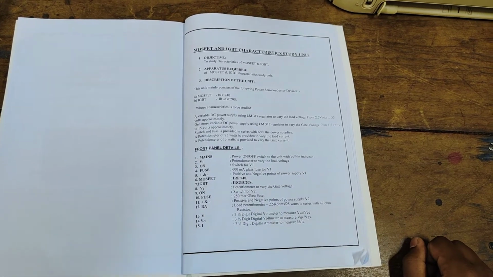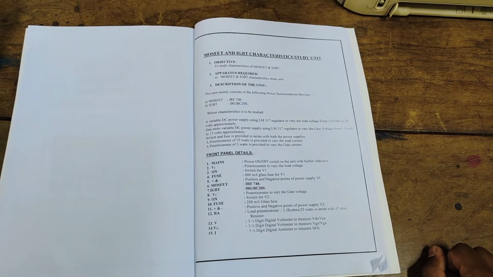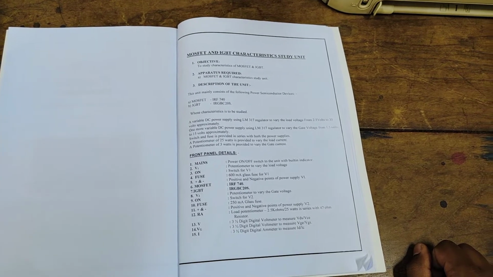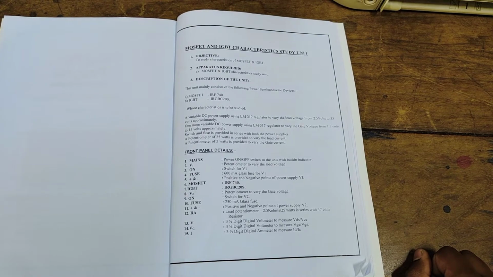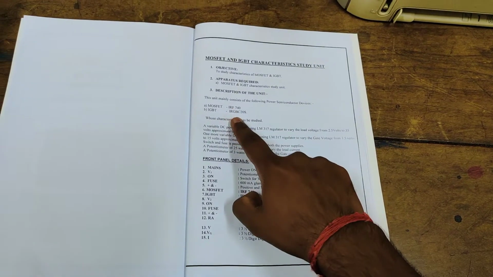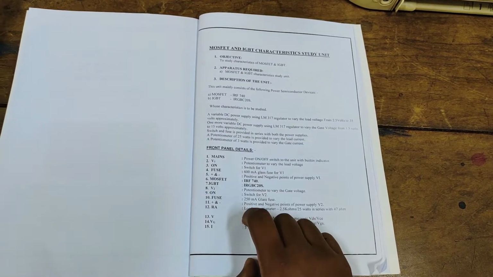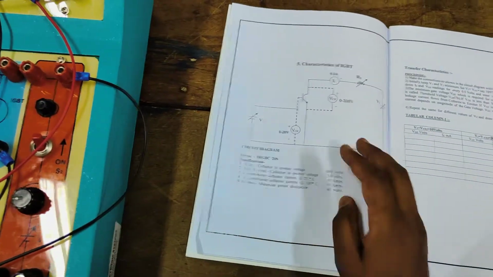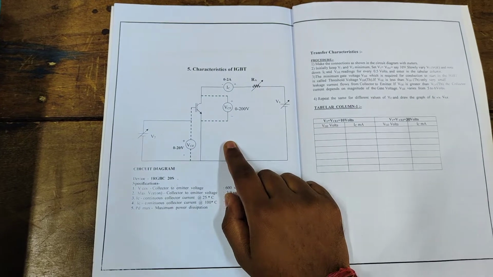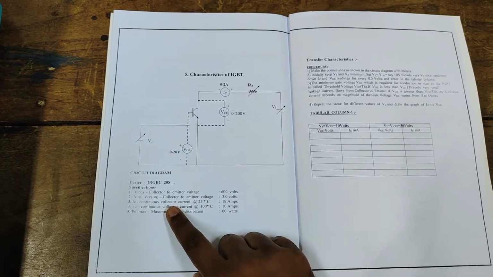Hello everyone. Today we are going to discuss IGBT characteristics using a Pragna study unit. Here we have used the IGBT IRGBC20S. The front panel specification has been given. Next, the main circuit and specification of the IGBT has been given.